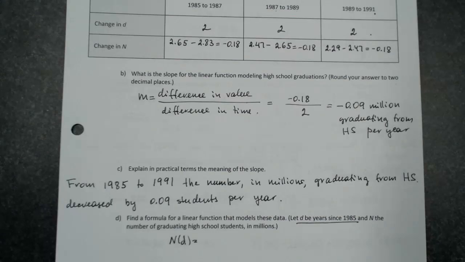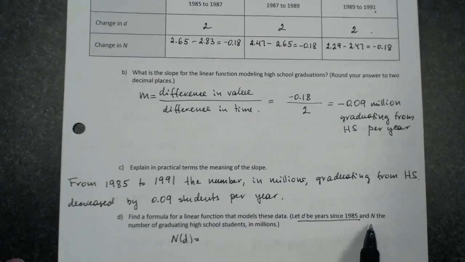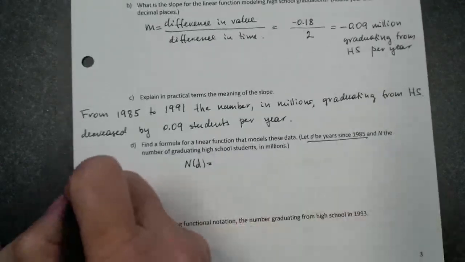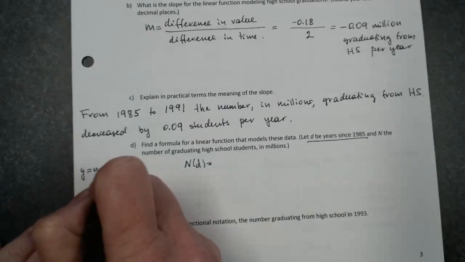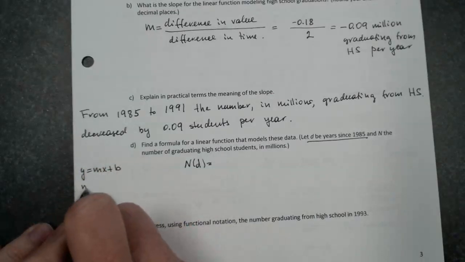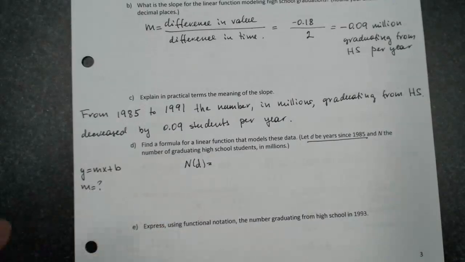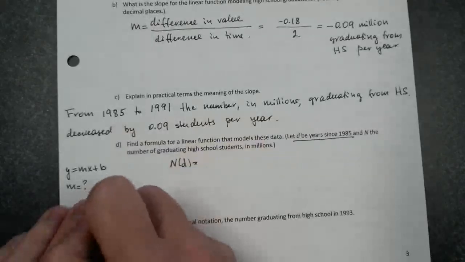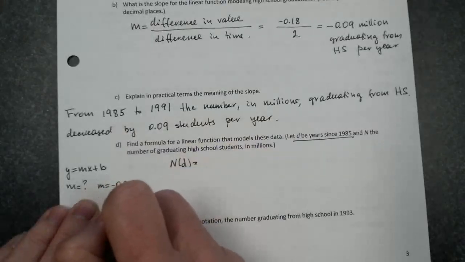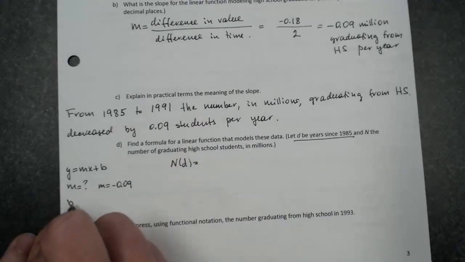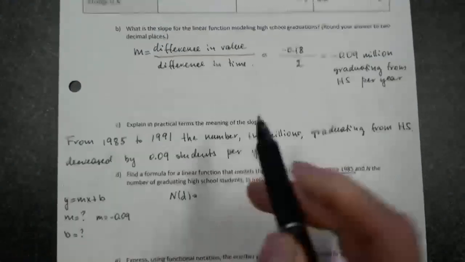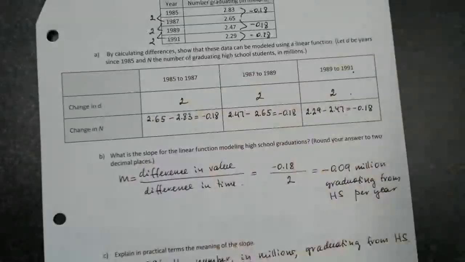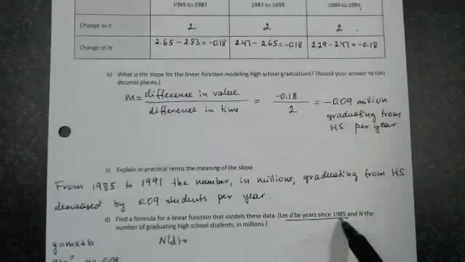Okay, I have students who are watching us online, so I will put a little bit more words. So if you don't know what to start with, you should start with this, y equals mx plus b. And you should ask yourself, do you know m? Yes, we just found it. So m is equal to negative 0.09. Do you know b? Yes, because it's since 1985.